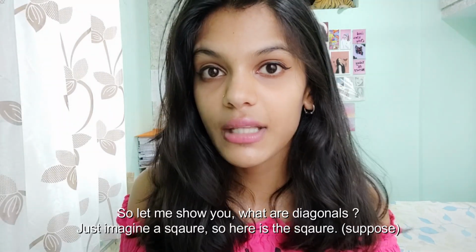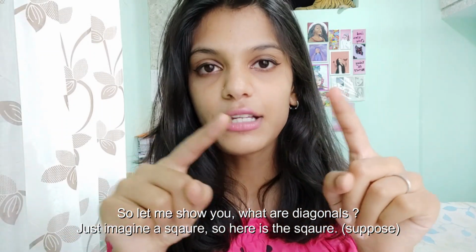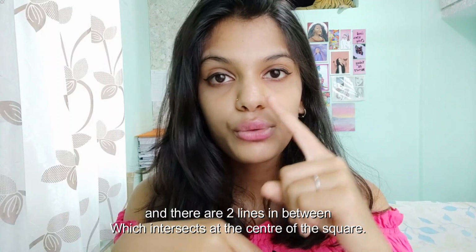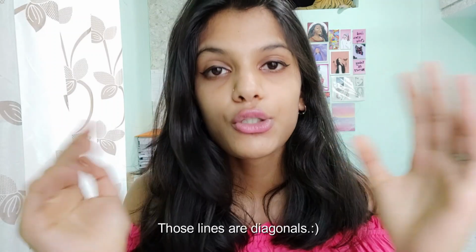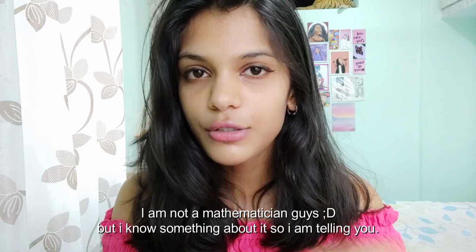So let me show you what diagonals are. If you imagine a square, here we have a square, and there are 2 lines in between which intersect in the center of the square. Both of them are known as diagonals. I'm not a mathematician guys, but I know something about it, so I'm just telling you.